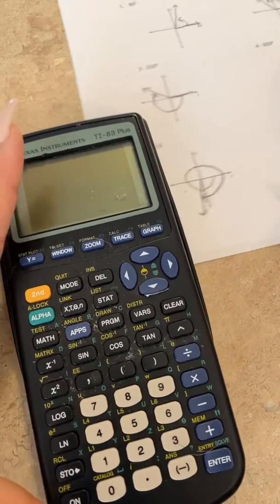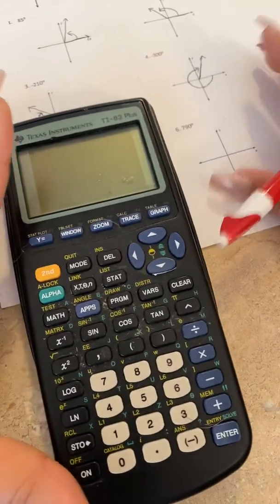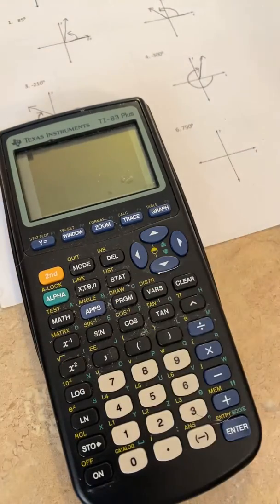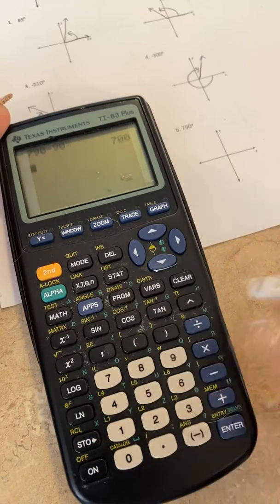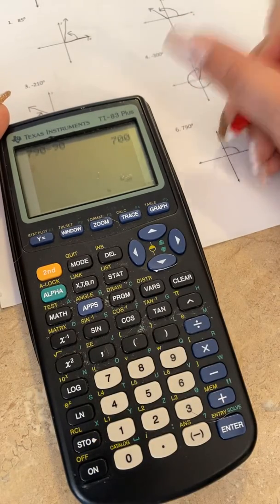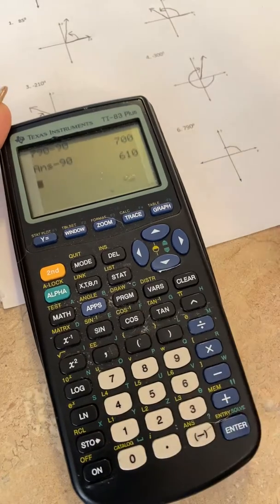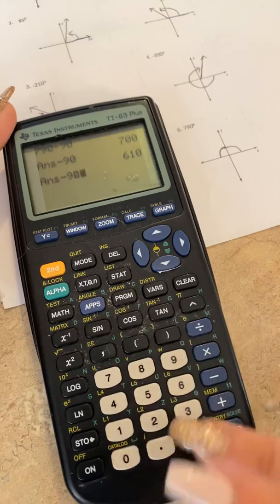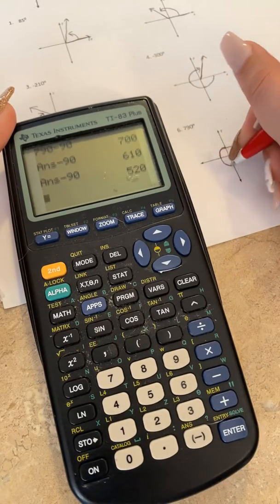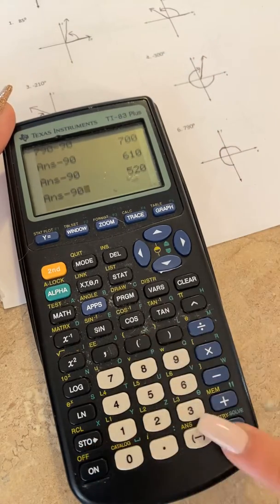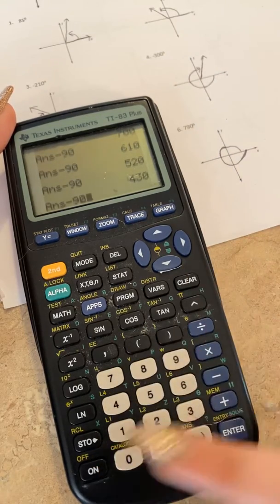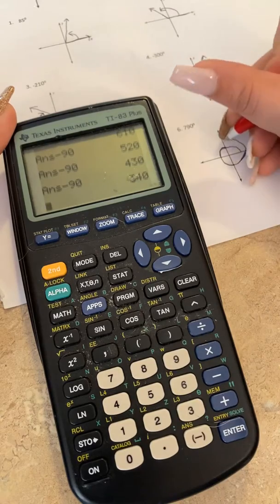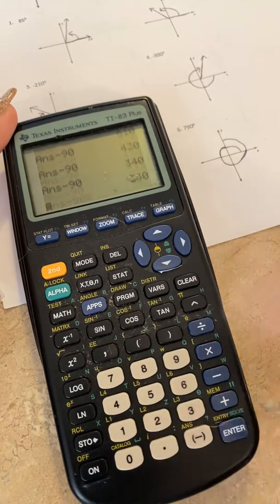All right, so let's try this next example where it's talking about 790. So 790 is positive, so that just means I'm going to go up. So 790 minus 90, so that's 1 time. Minus 90, that's 2 times. Minus 90, that's 3 times. Minus 90, that's 4 times. Minus 90, 5. Minus 90, 6.